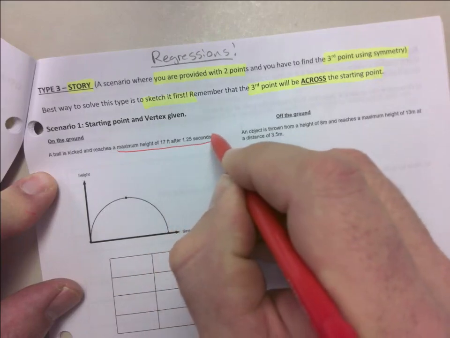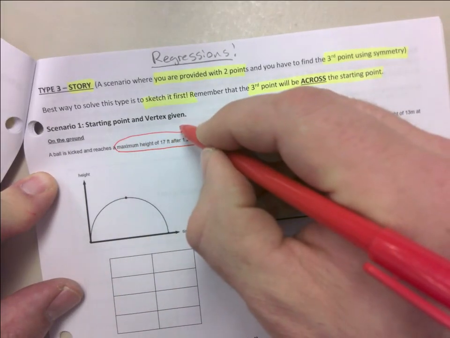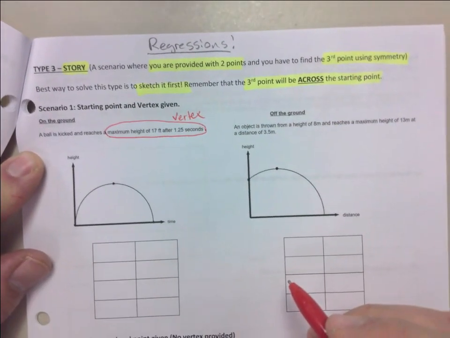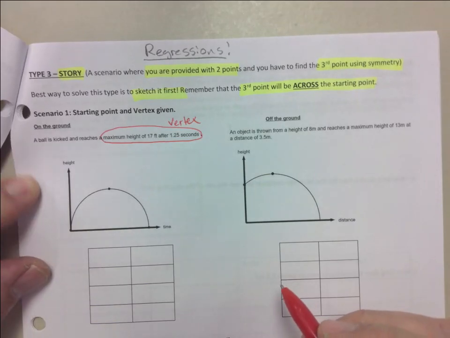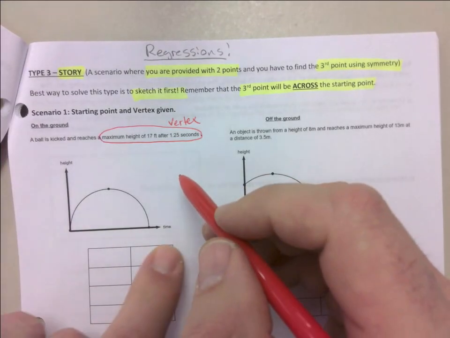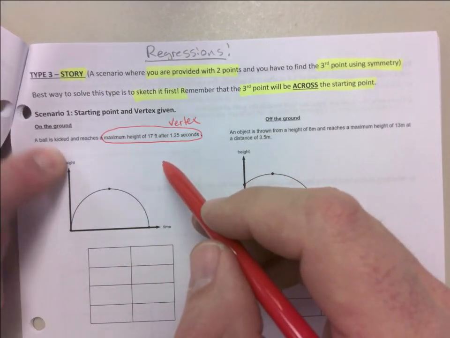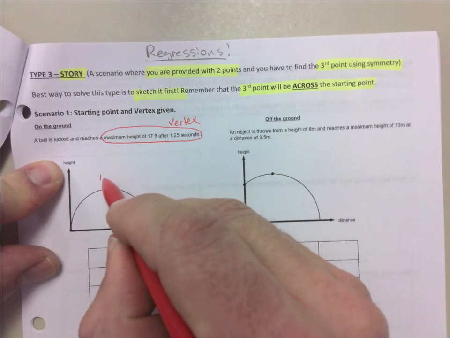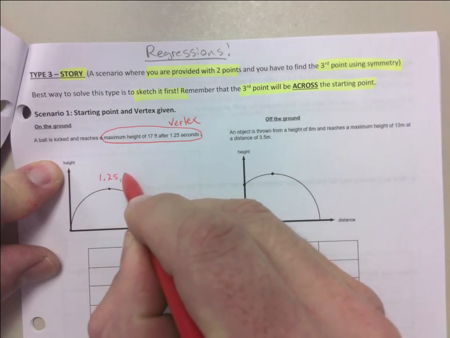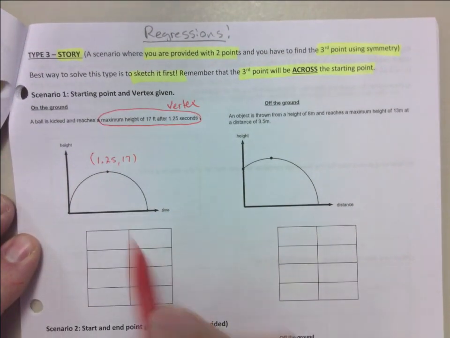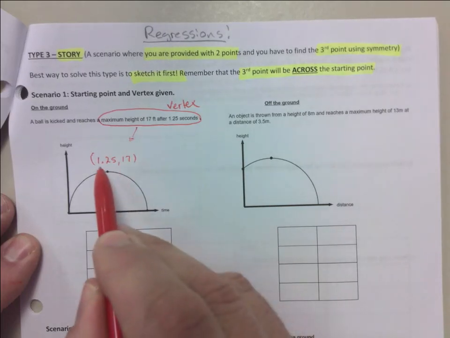This point, I hope you would recognize, is the vertex, which is very important to us. The x-axis will usually be time, and the y-axis will be height. So we know immediately that this is the vertex, and we label it.